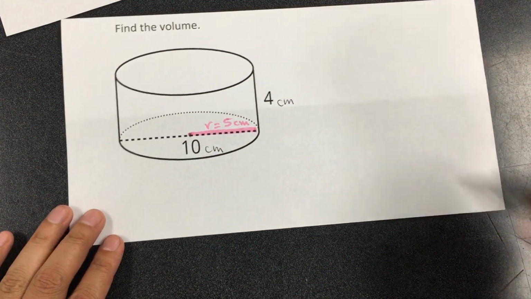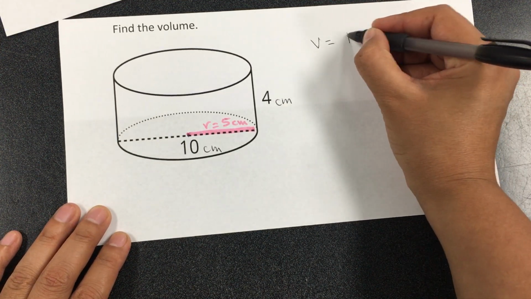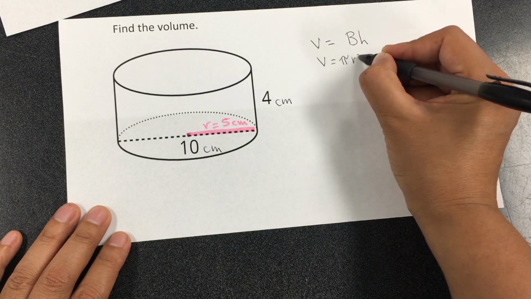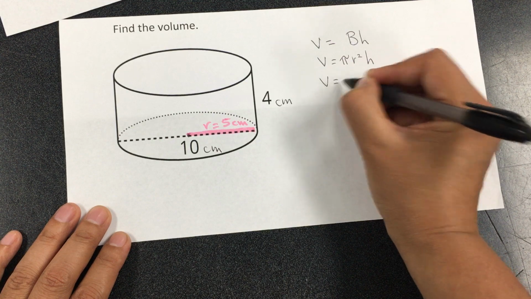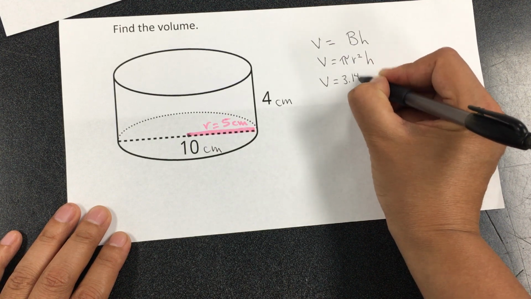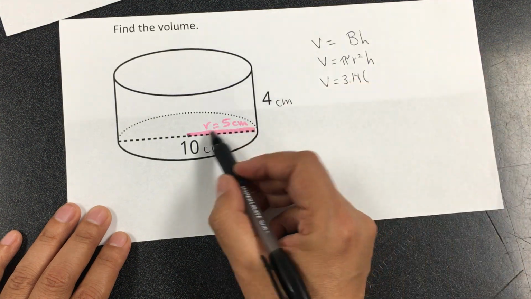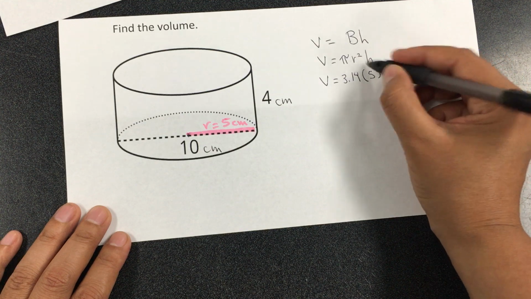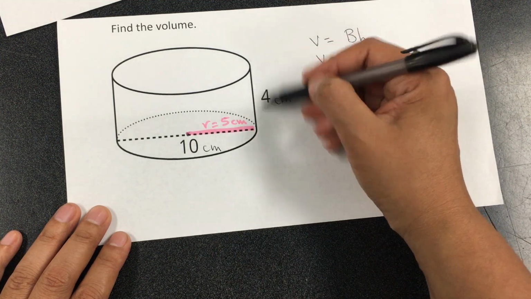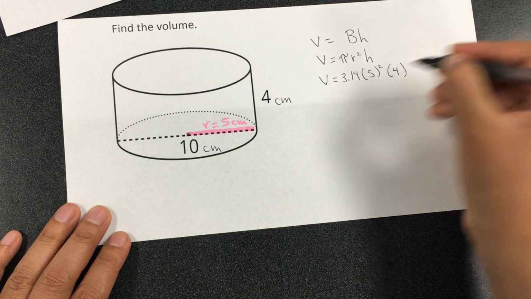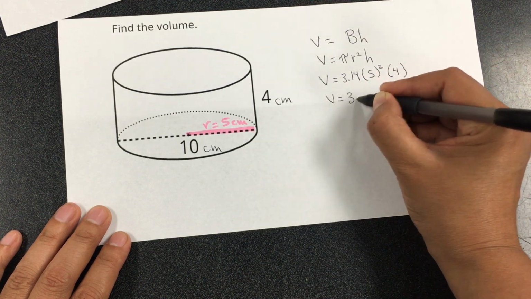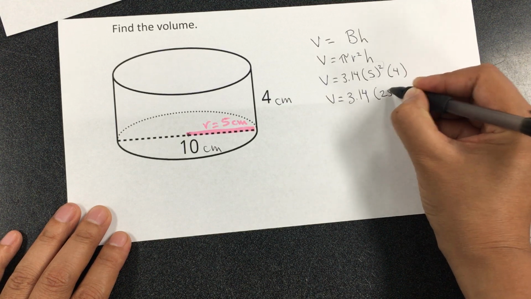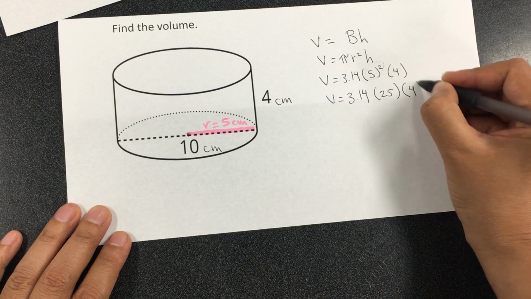And so we're going to use the same formula. Volume is equal to base times height. The base is, again, pi r squared times height. Pi is 3.14. The radius, we already found that it's half of the diameter, which is 5 squared. The height is this height right here, which is 4. According to PEMDAS, I'm going to do the exponent first. So 5 squared is 25. And then times the height, which is 4.